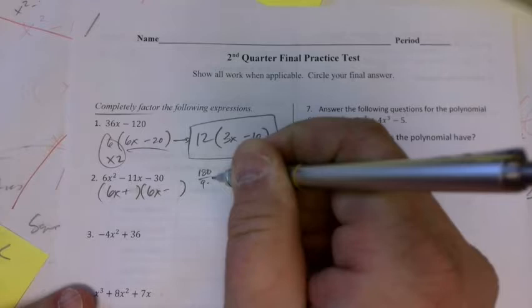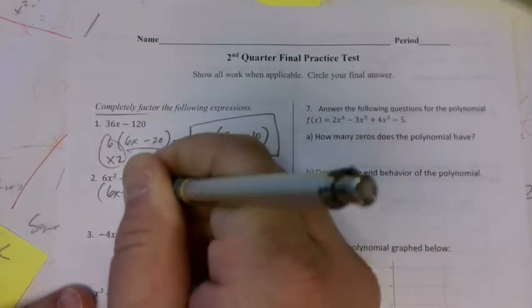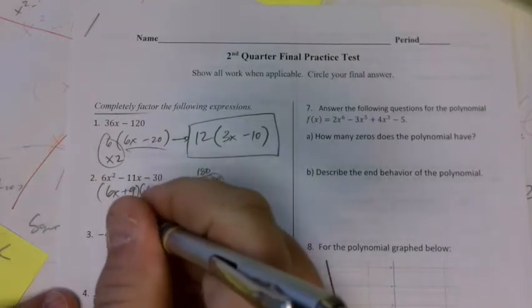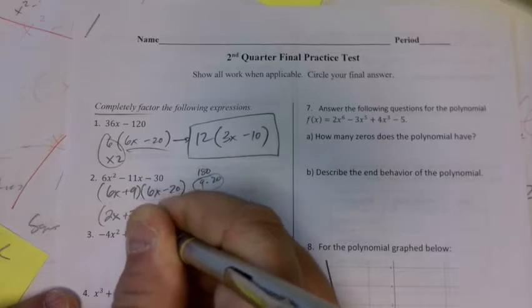I need to find factors of 180 that I can turn into 11. I think I see 9 and 20. Yeah, 20 minus 9 is 11. So it's going to be a negative 20, positive 9. Now, those are both wrong. If I take 6 and 9, they're divisible by 3. 6 divided by 3 is 2x.